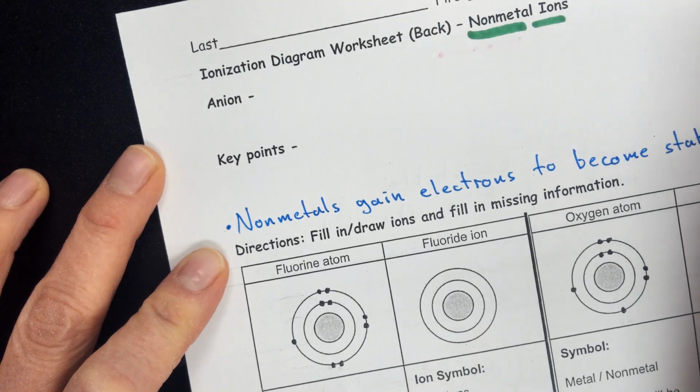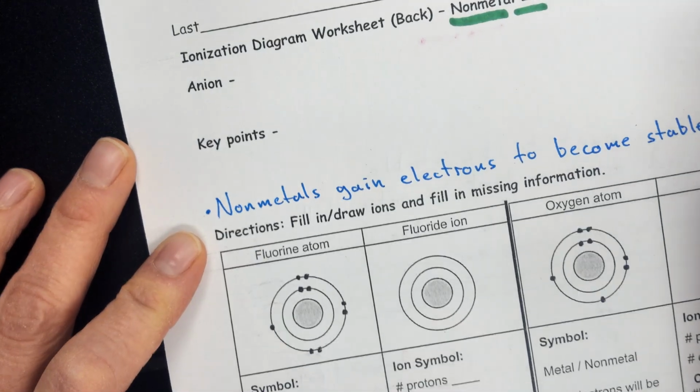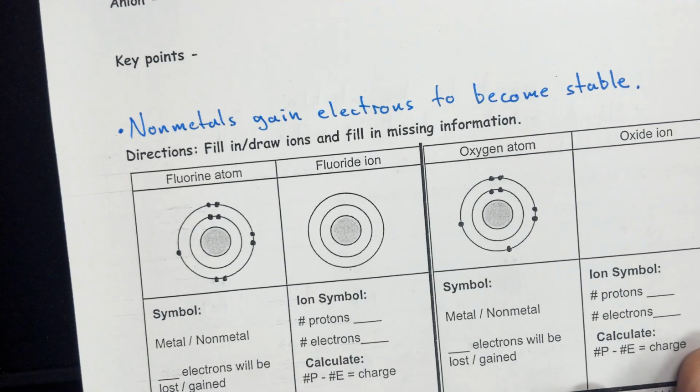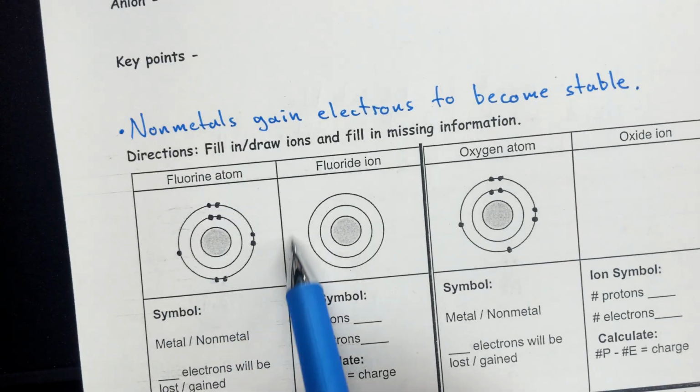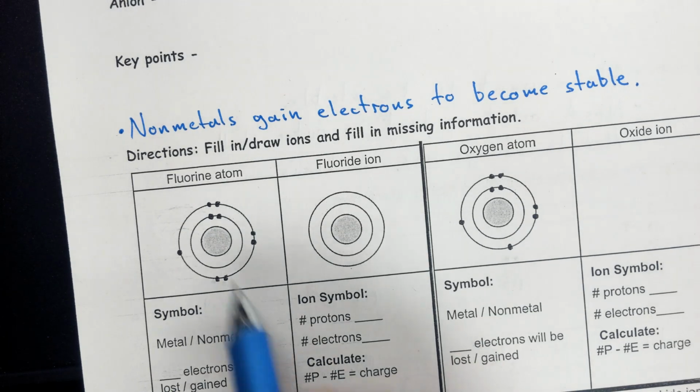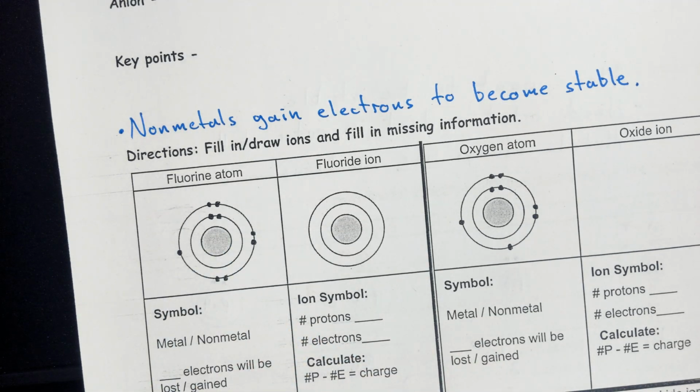So why is that? Just like metals, they want an octet or a duet in the outer shell, but because they have more electrons in the outer shell already, it's easier for them to just gain a few more in order to get to what is almost always going to be an octet in this case, 8 electrons in the outer shell.